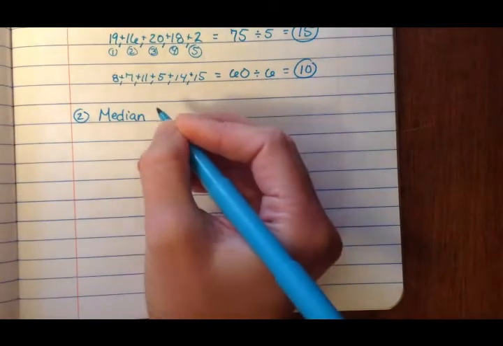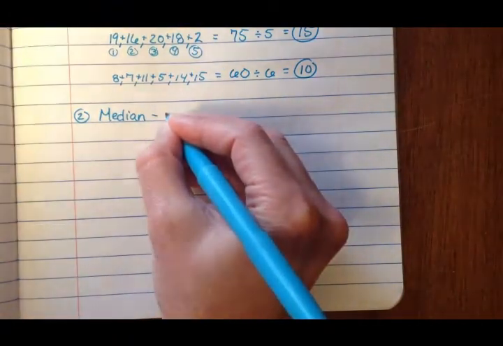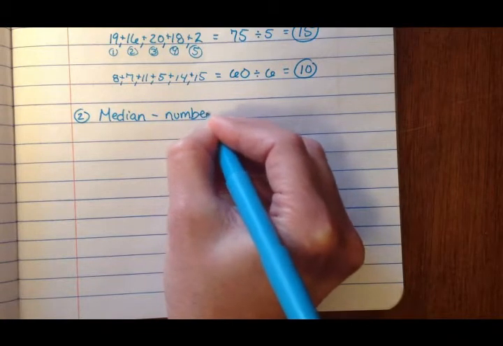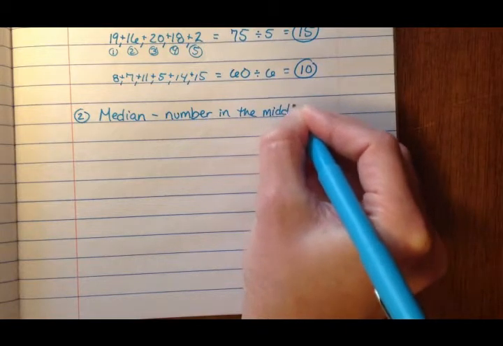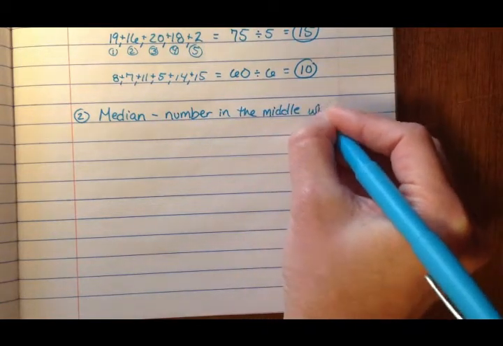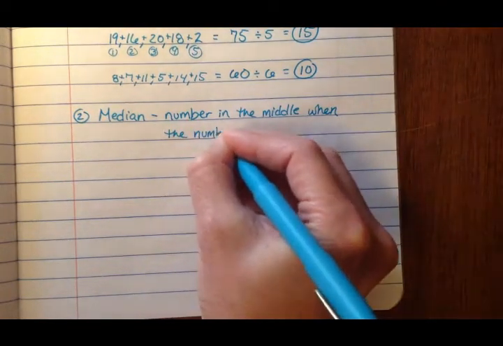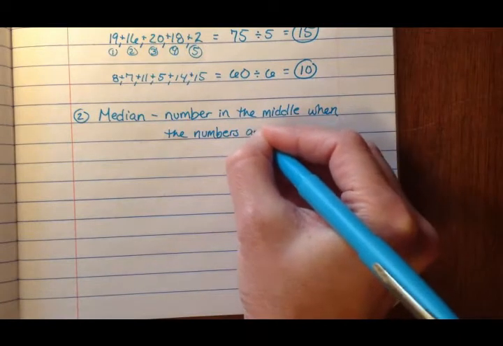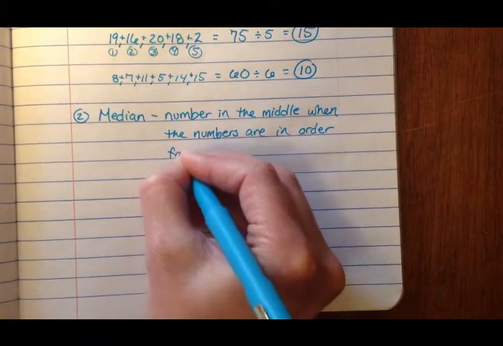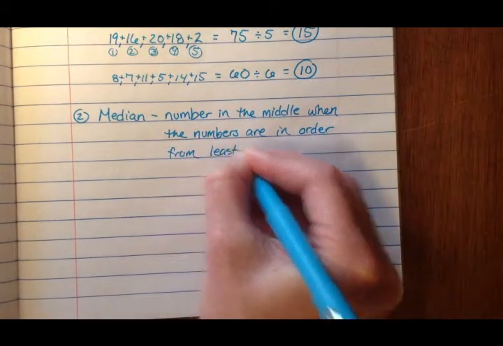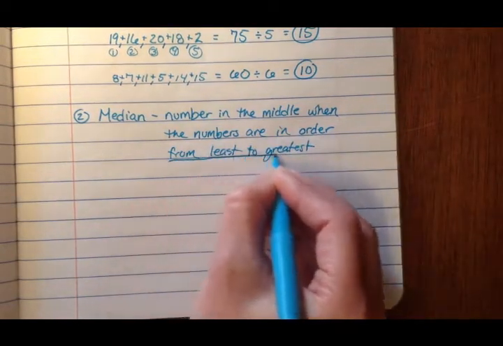The median. And so what does it mean to be the median? Well, the definition of median is this. It's the number in the middle when the numbers are in order from least to greatest. And so this is going to be an important part of finding the median.